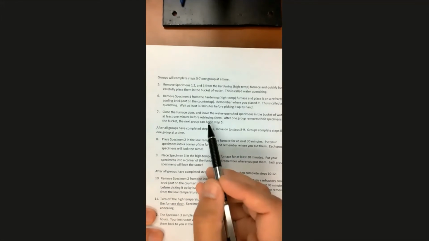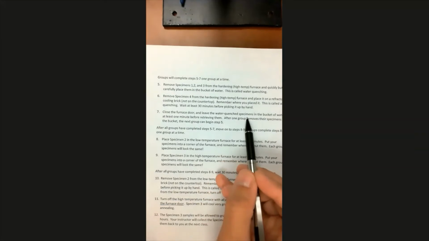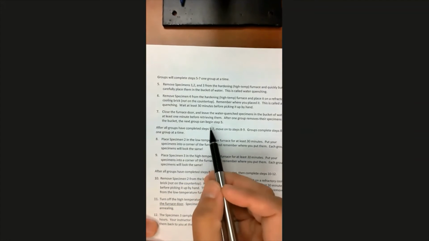Okay, then we want to leave those water quench specimens in the water for a couple of minutes just to let them thoroughly cool down before I handle them. I don't want to be touching the specimens that are still extremely hot. I don't want to burn myself. So we'll let them cool down for a minute or two in the water.